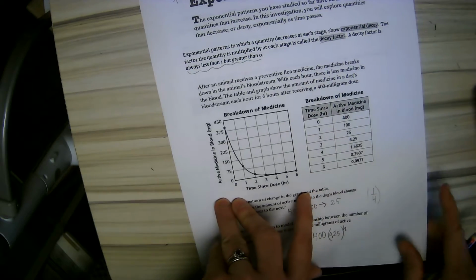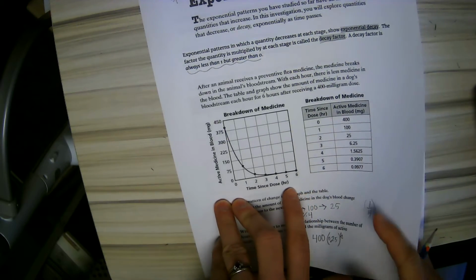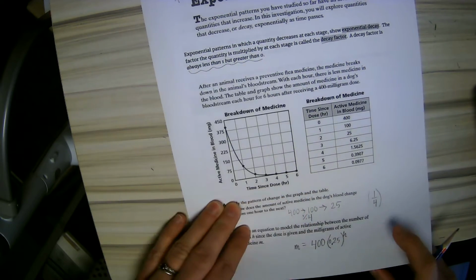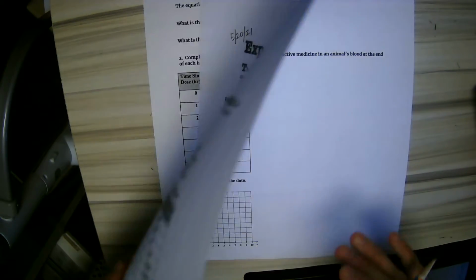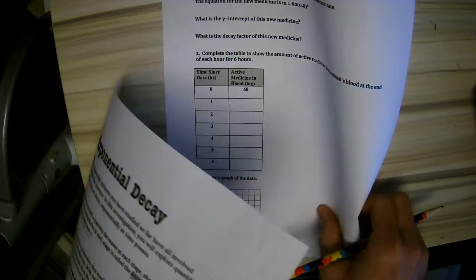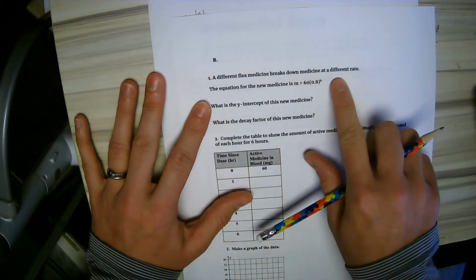Very interesting. I feel like that decreases a lot. Do they give that preventive flea medicine every day? Interesting. A different flea medicine breaks down medicine at a different rate.